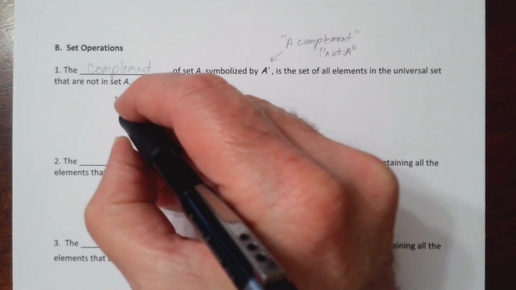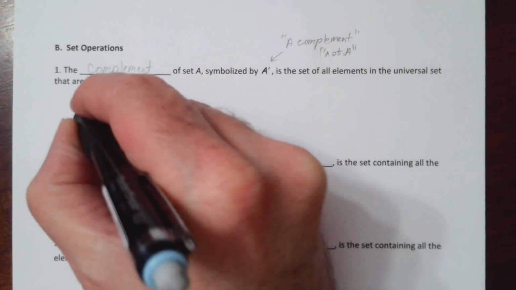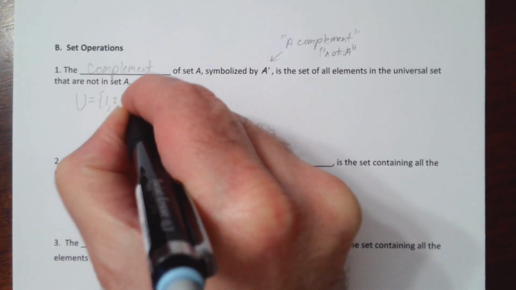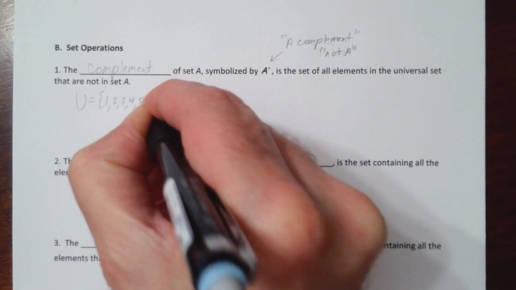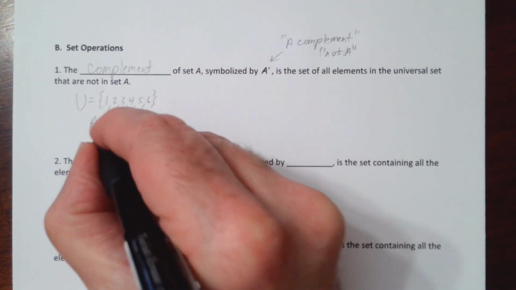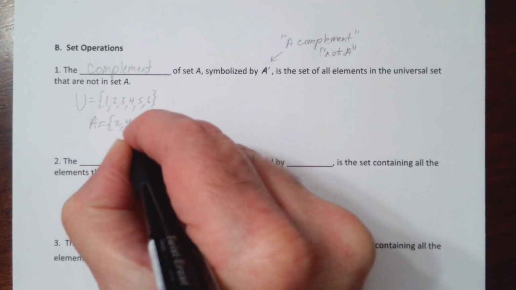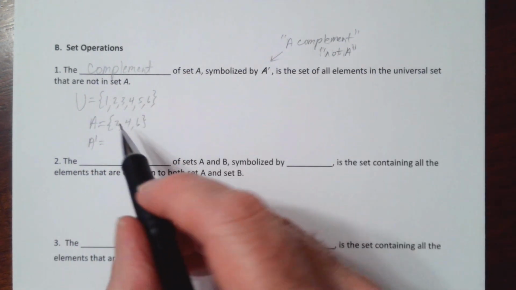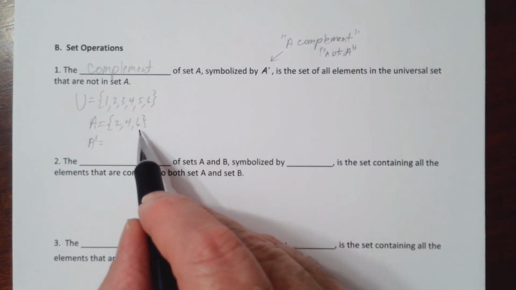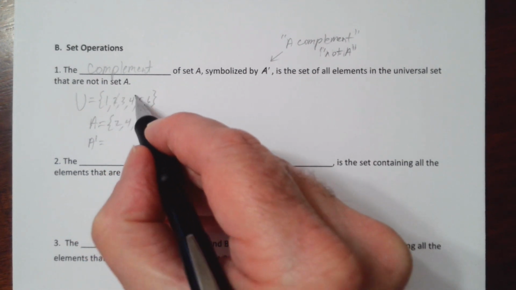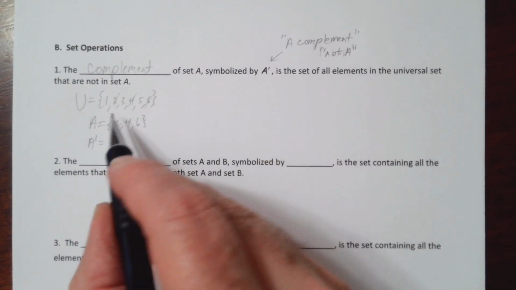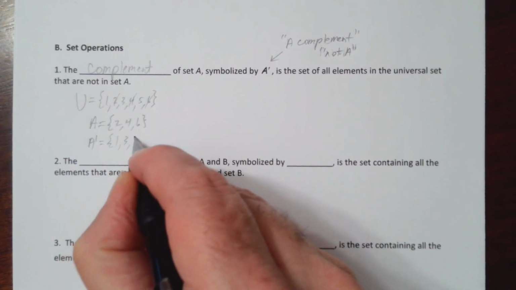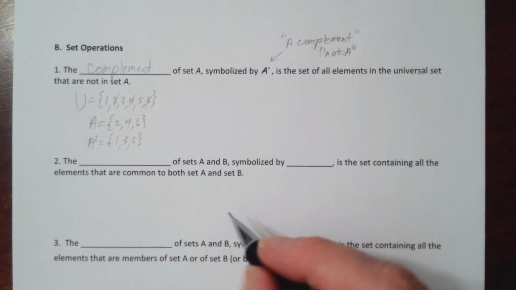So for example, if you have a universal set with 1, 2, 3, 4, 5, and 6 in it, and we say A is 2, 4, and 6, then A complement would be everything in the universal set that's not in A. Well, we already have 2 in A, we have 4 in A, and we have 6 in A. That means 1, 3, and 5 are in the complement of A.